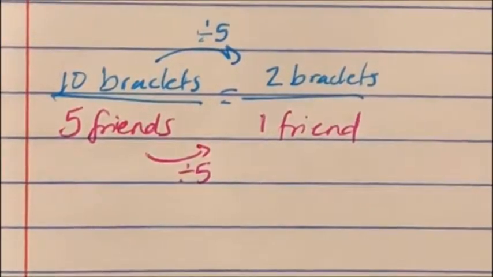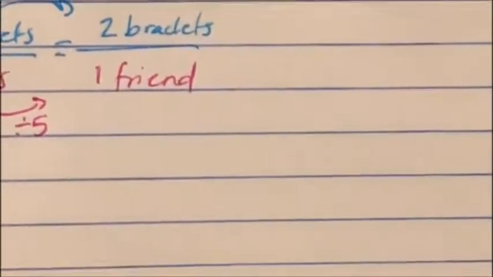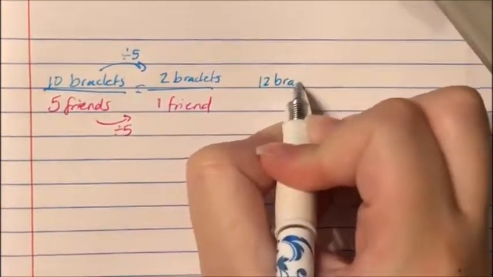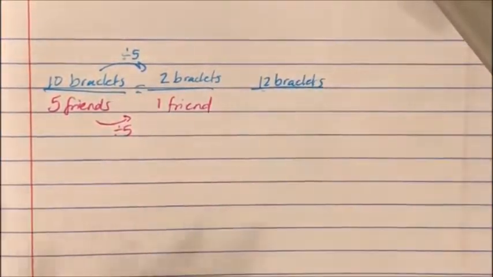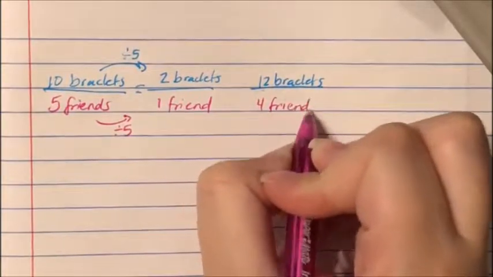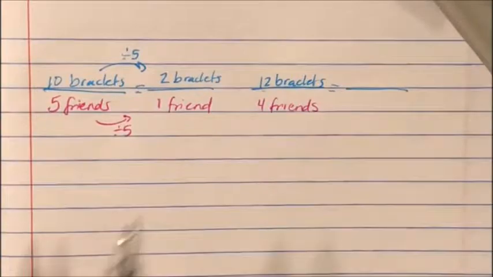The second one I want to look at is 12 bracelets for 4 friends. Okay, let me zoom out here a little bit so I got a little bit more room. Okay, so now I have 12 bracelets for 4 friends. Okay, so I want to get this to be at 1.